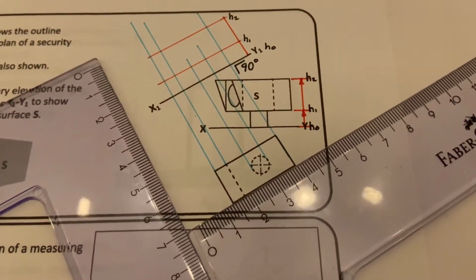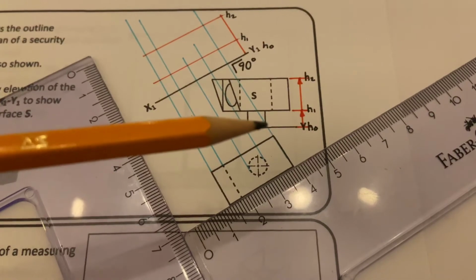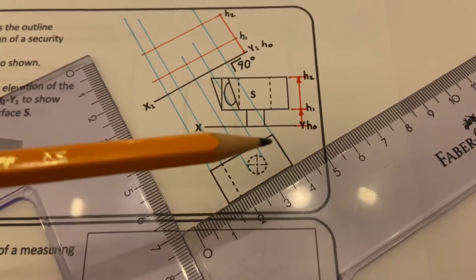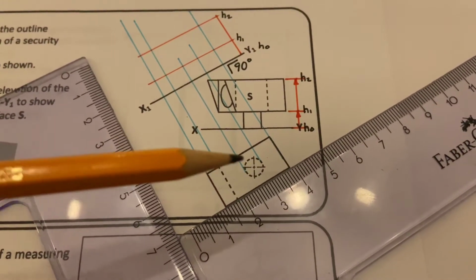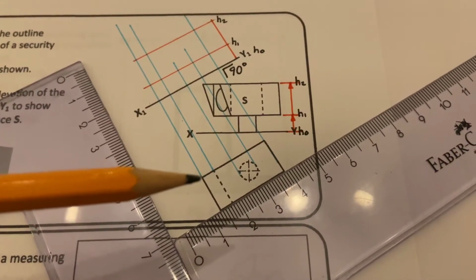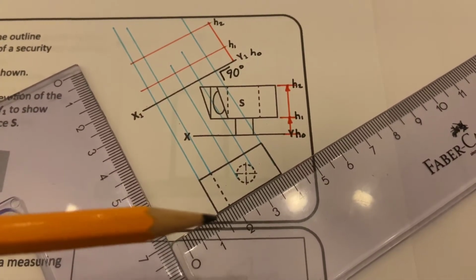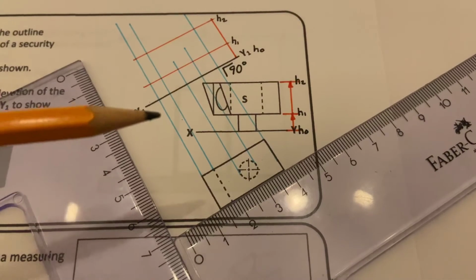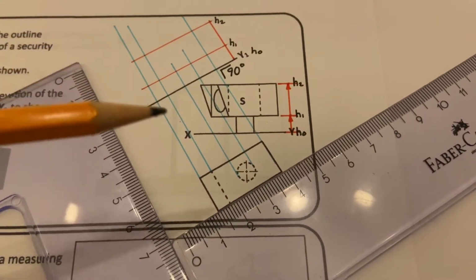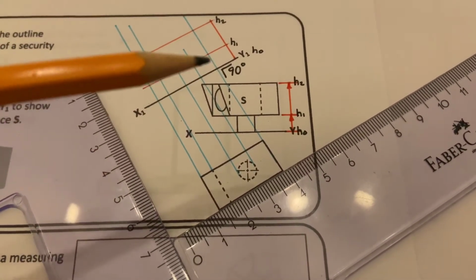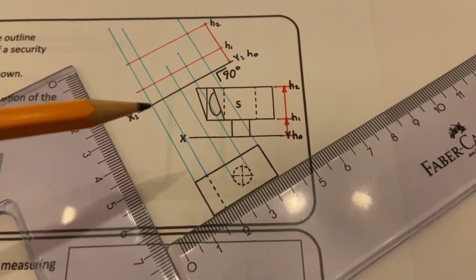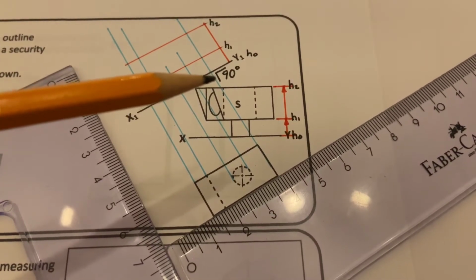So the first thing that we have to do to solve this question is that these sides and the circle and the dotted line and the end of the camera have to be projected up into this view. Now it's just a continuation, but these lines must cross the X1, Y1 at an angle of 90 degrees.